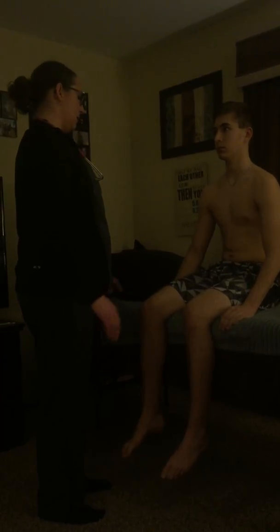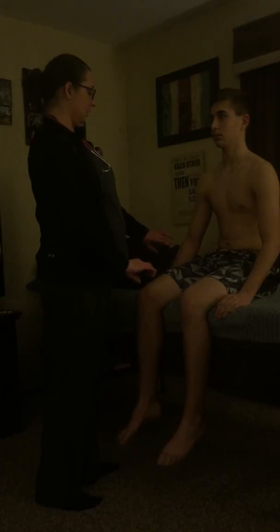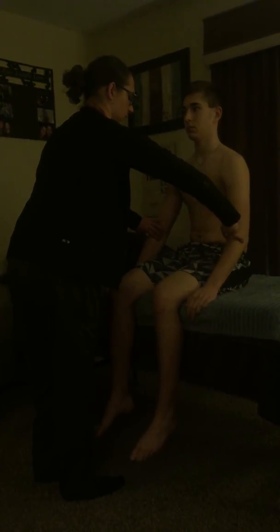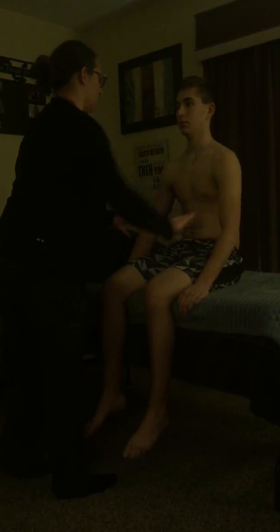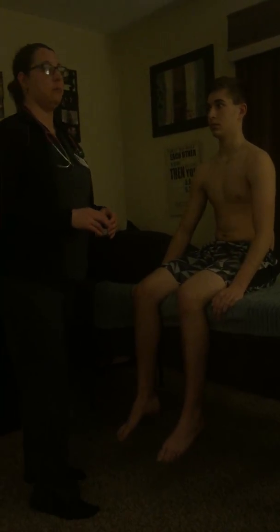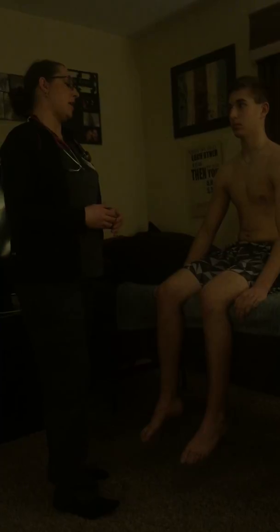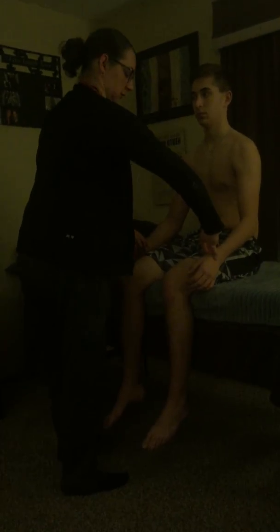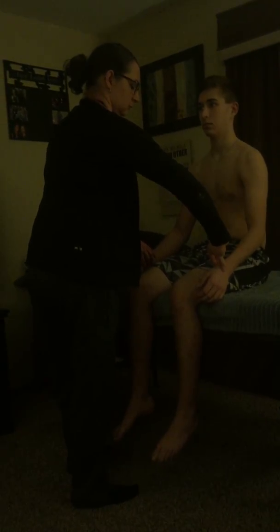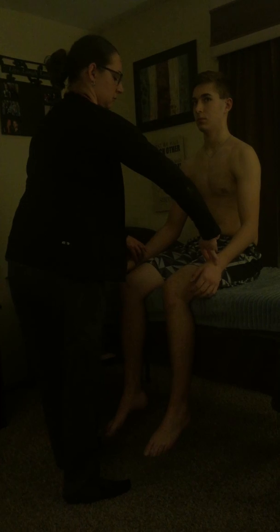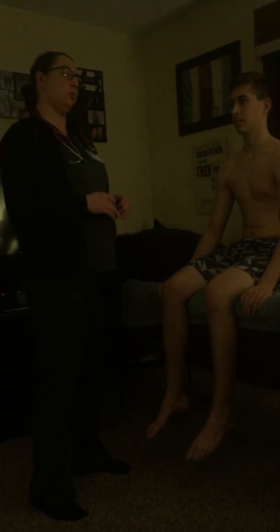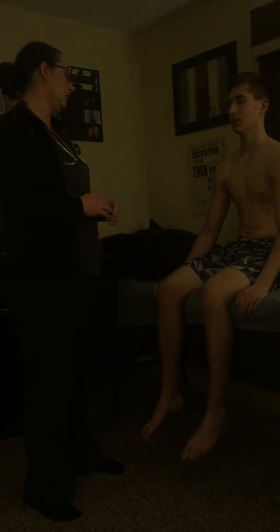I'm going to go ahead and check for the brachial pulses. Brachial pulses were bilaterally equal, about a 2+, normal rate and rhythm. I'll do the radial pulses. Radial pulses were also equal bilaterally, normal rate and rhythm, 2+ grading.